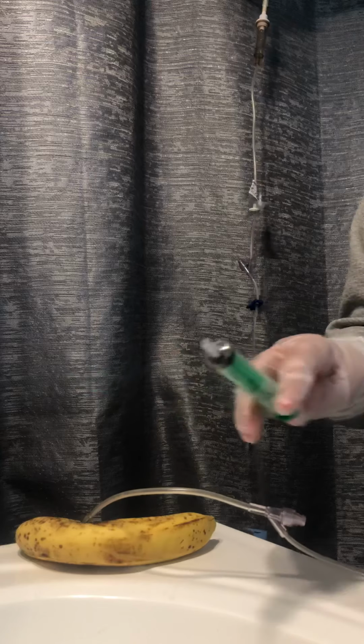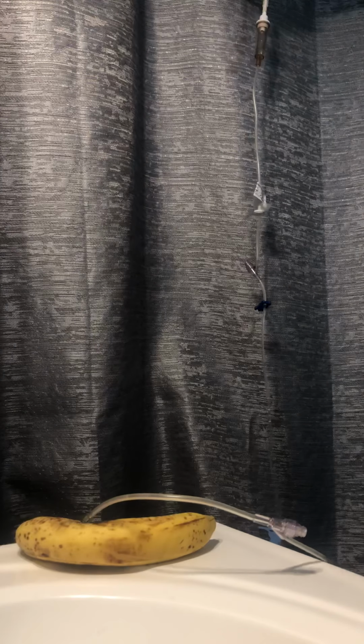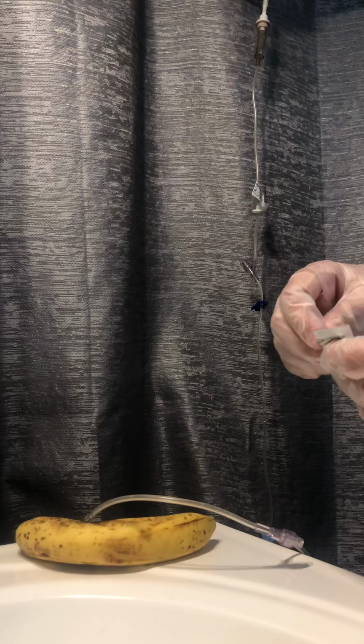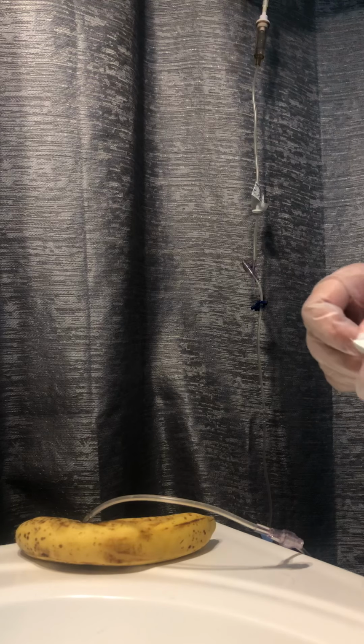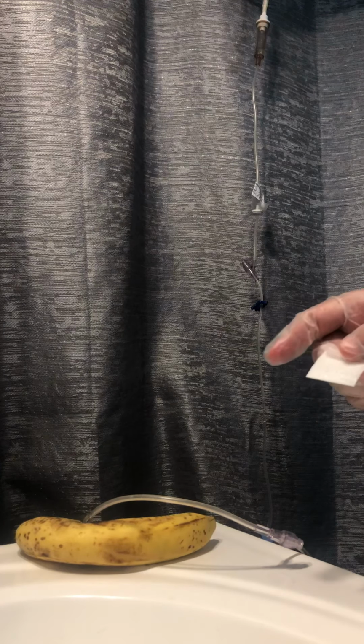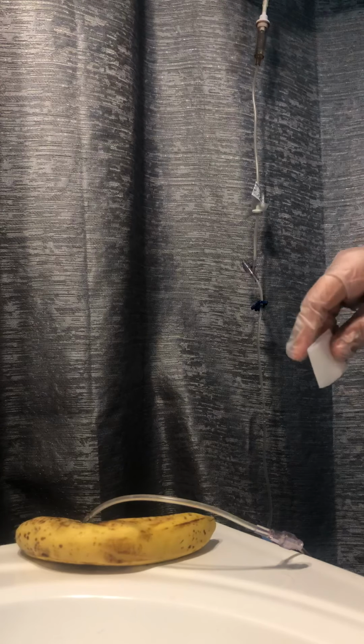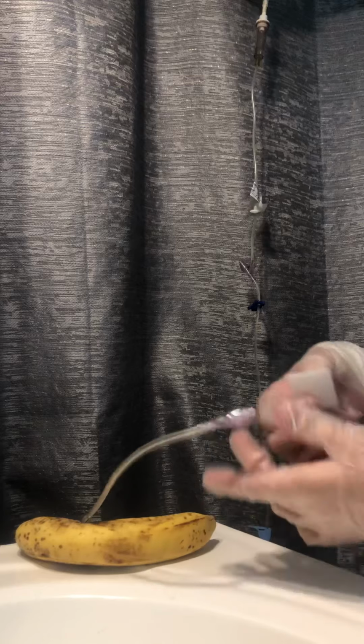We're going to do our last normal saline. Again, new alcohol pad. For the last normal saline, it's going to be at the same time frame as the medication. So we're going to do 2 milliliters over 2 minutes, at 0.5 over 30 seconds.